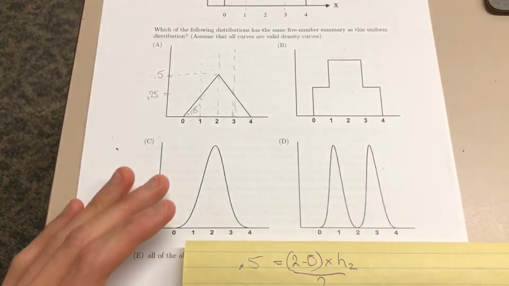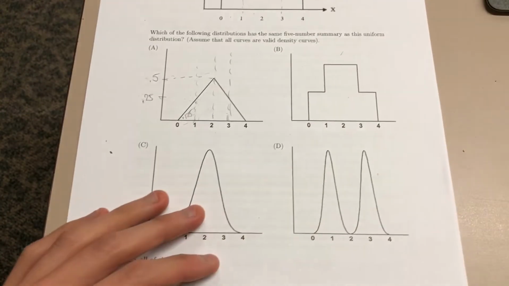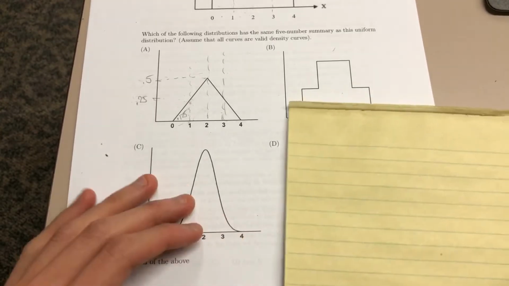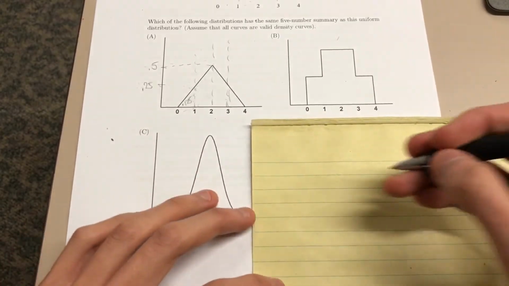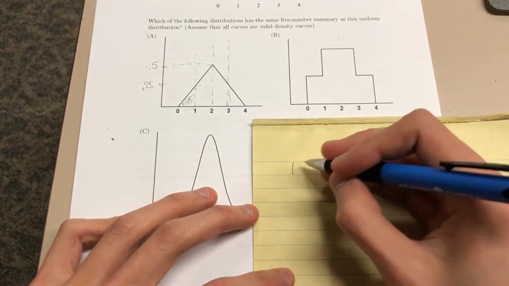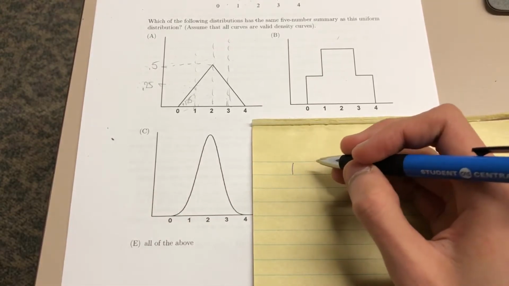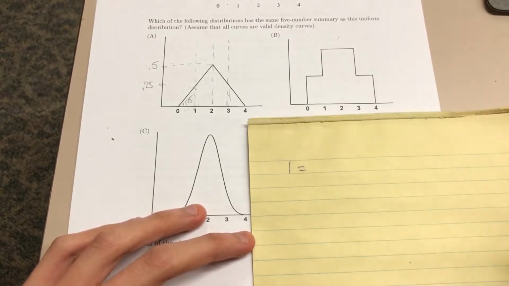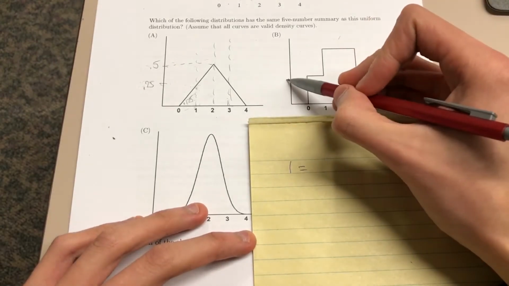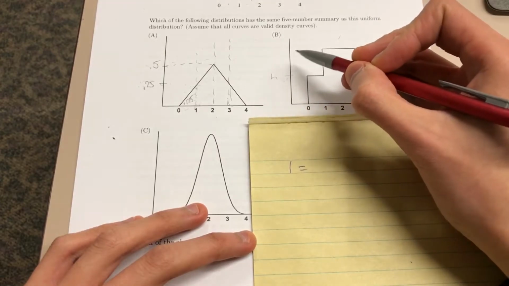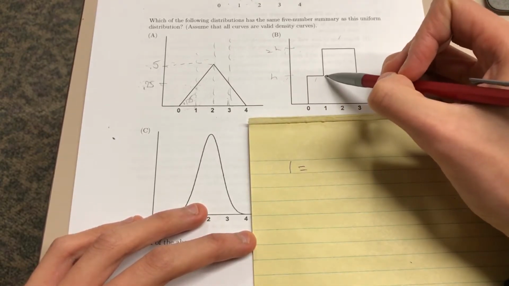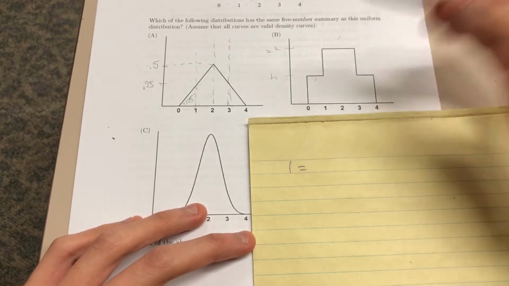Let's look at letter B. Letter B is also a uniform distribution, but we don't know the height. Since it's a valid density curve, our total area has to equal 1. That's going to be base times, I'm going to call this h, and I'm going to call this 2h, since from here it's double the height if you use a ruler.